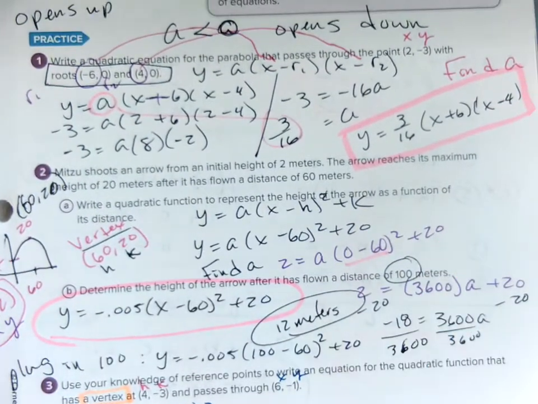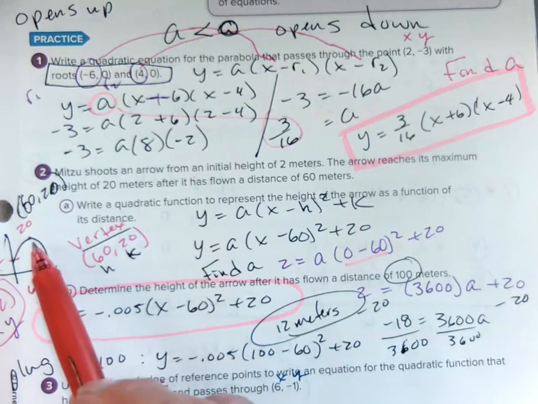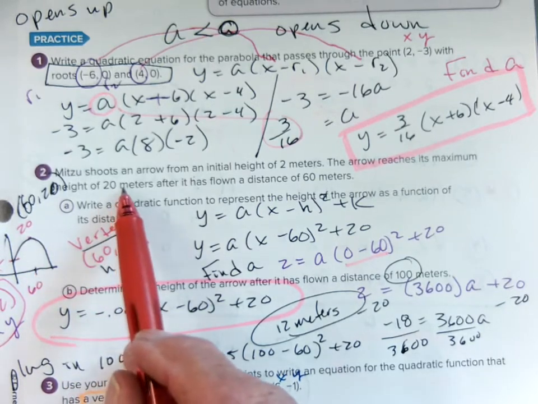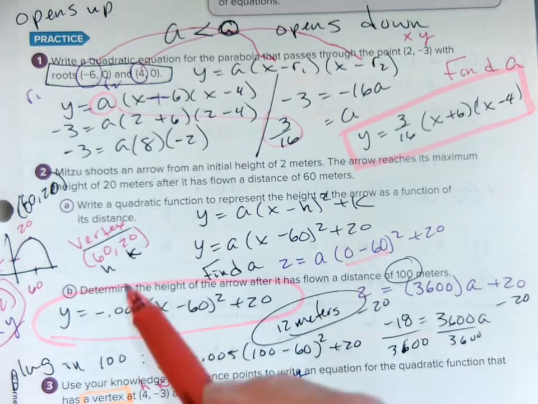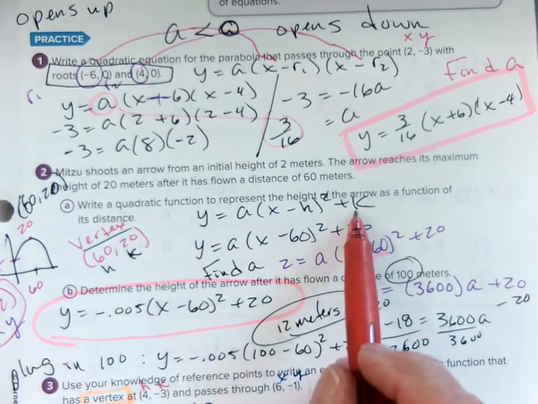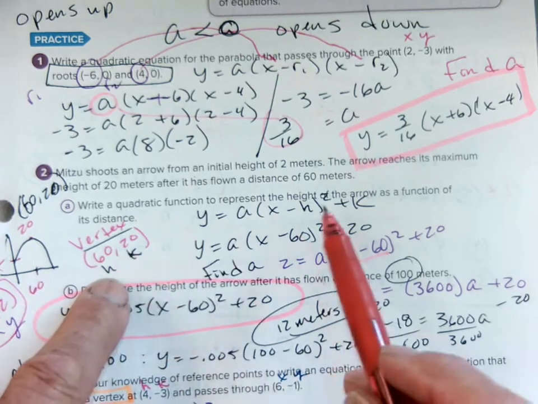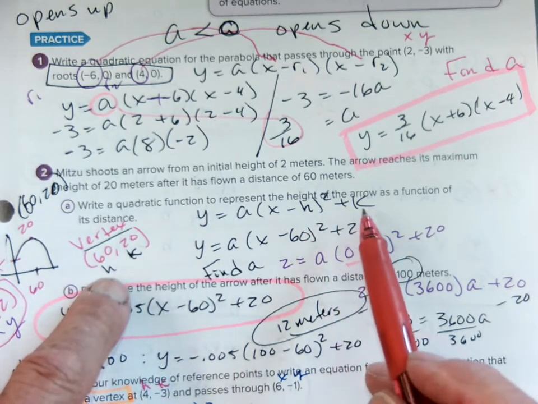Number 2, since the problem looks like this, we know the highest height, 20 meters, at 60 meters. We know that's a vertex. So we went to vertex form. Here's my h and k. I put my 60 in for h, my 20 in for k.